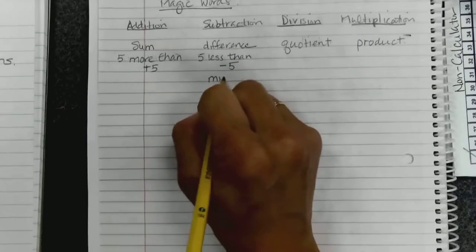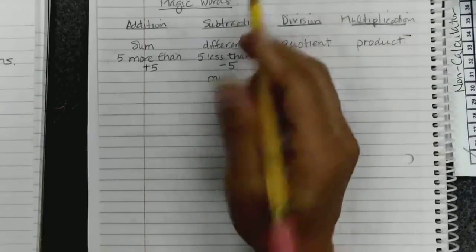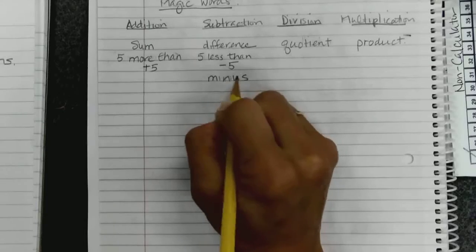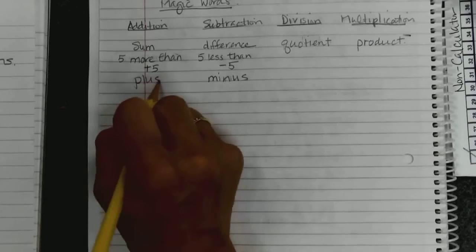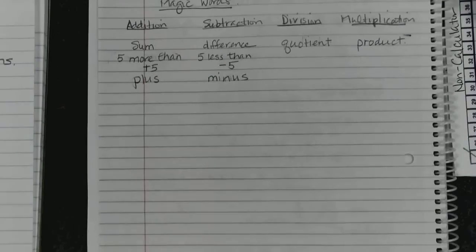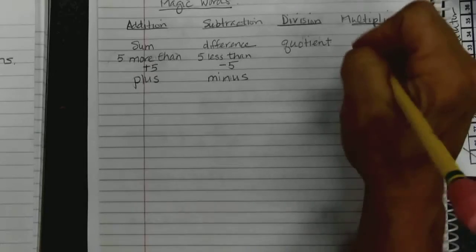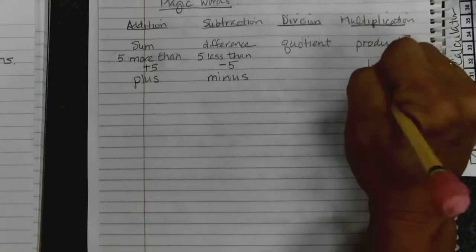Minus. It's obvious, right? Subtraction. Minus. Do I need to add plus? Yes. Where does that go under then? Addition. Okay. Times. Multiplication. Thank you.